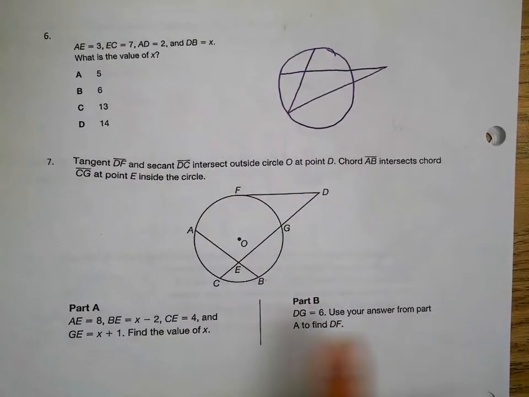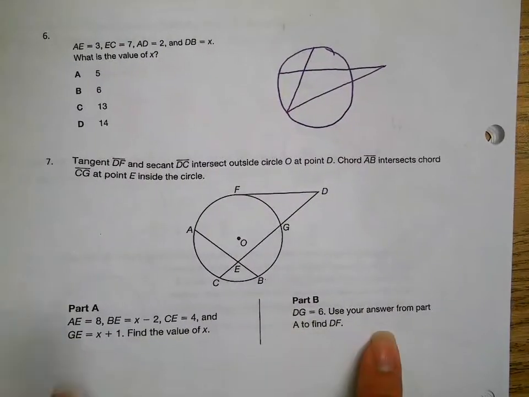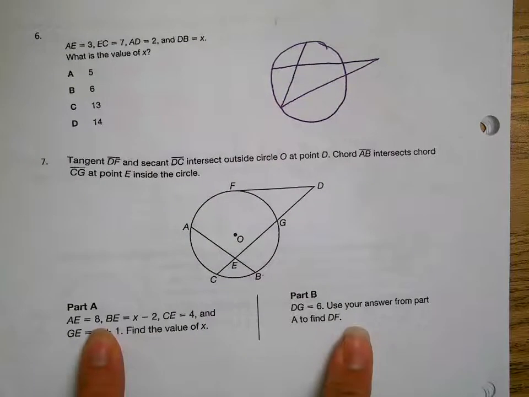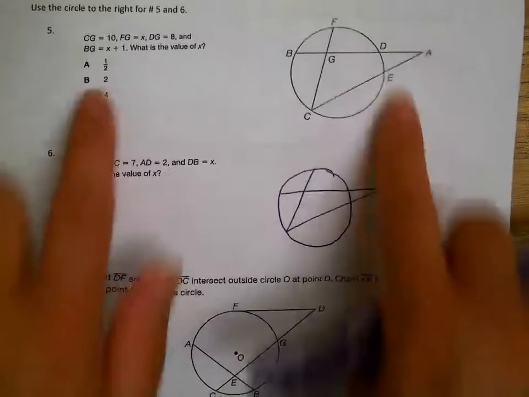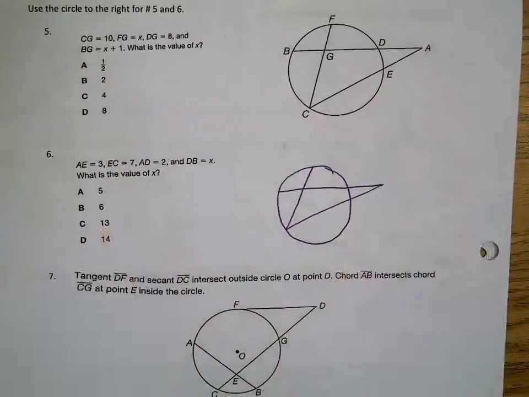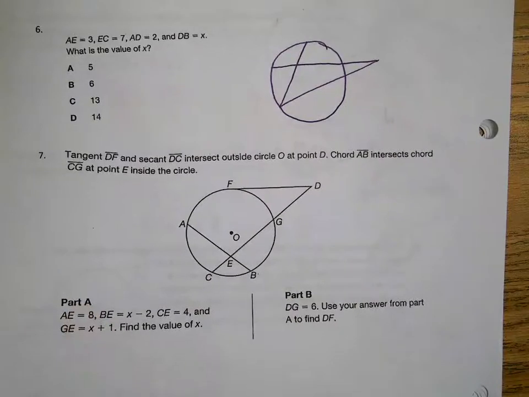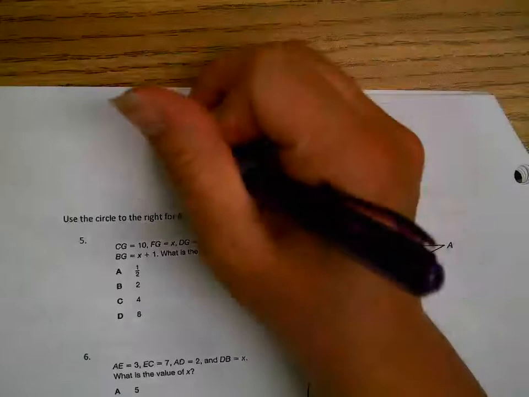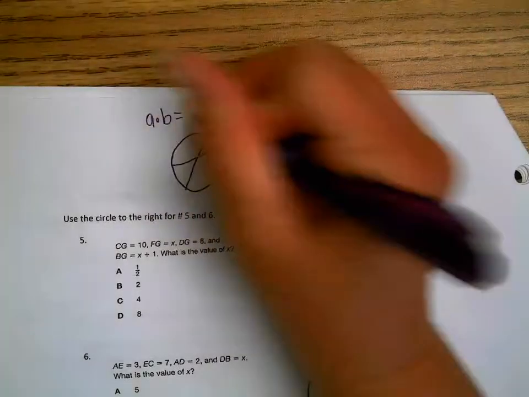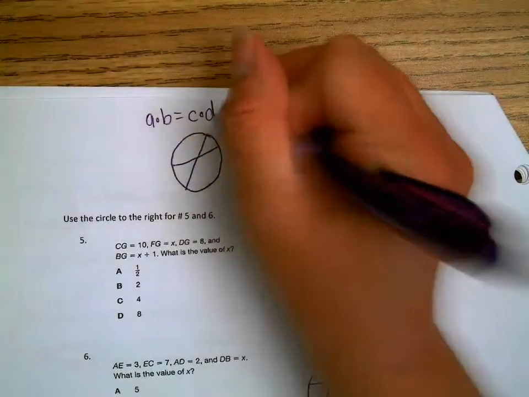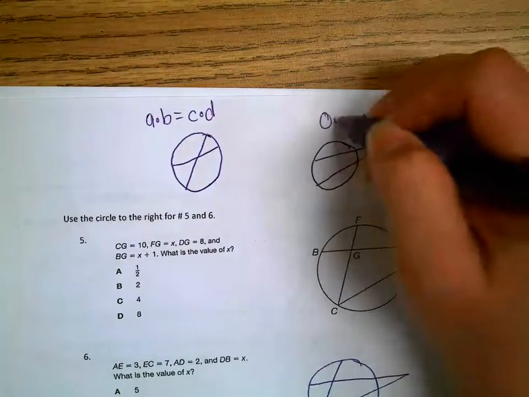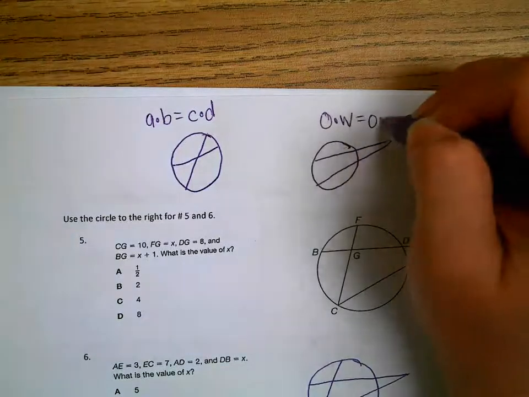Number 7, same idea. There's a part A and a part B. You do need this answer for that answer. Okay, so these are kind of independent from each other up top. This, you need one answer to help you with the next. Want to see what you can do with it? Try your best. Again, remember you're really multiplying 2 things on one side of the equals and 2 things on the other. Here you have the outside times the whole and the outside times the whole.